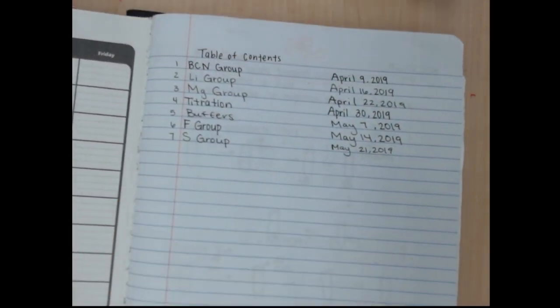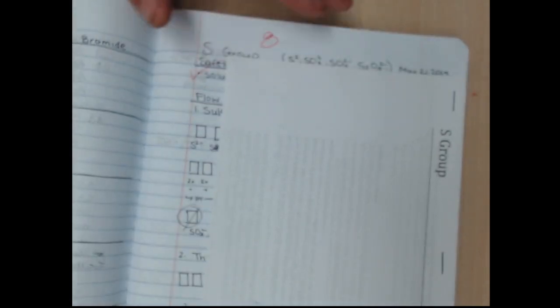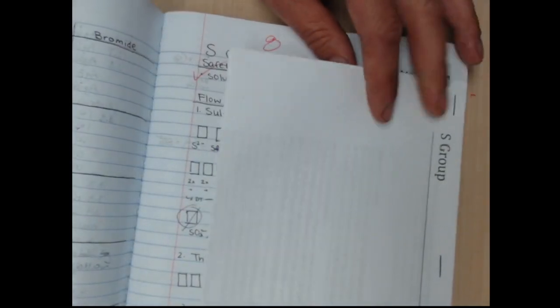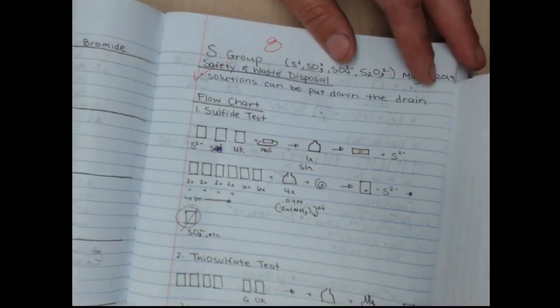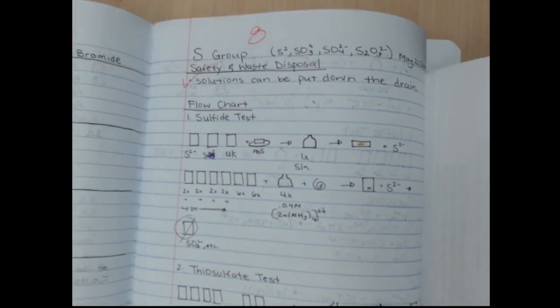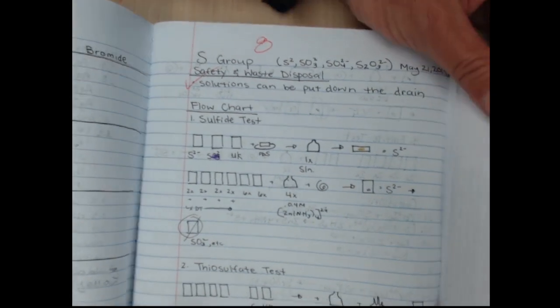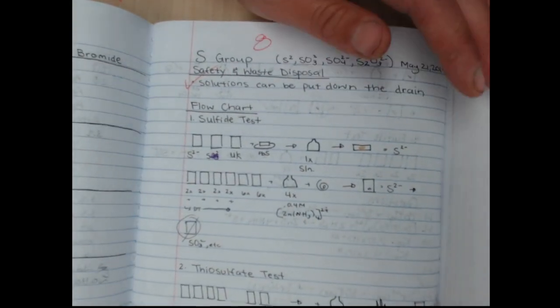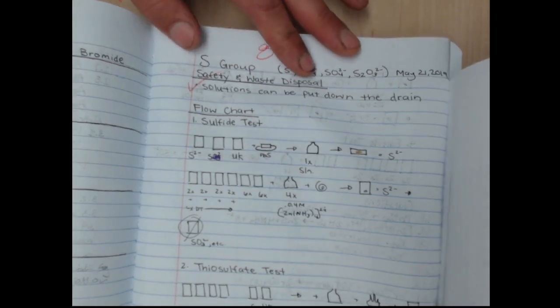If we wanted to look at an example, let's go to just a random one. So here is the sulfur group lab. So this is week 8. This is looking far in the future. But I got this student's notebook because they did a pretty good job.